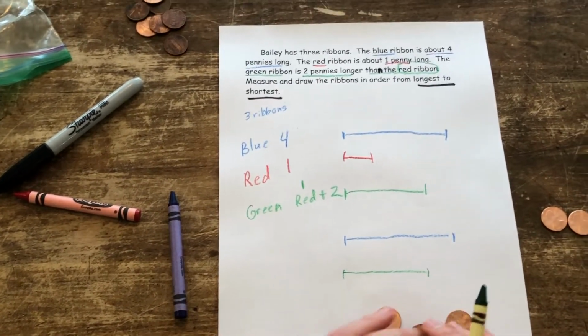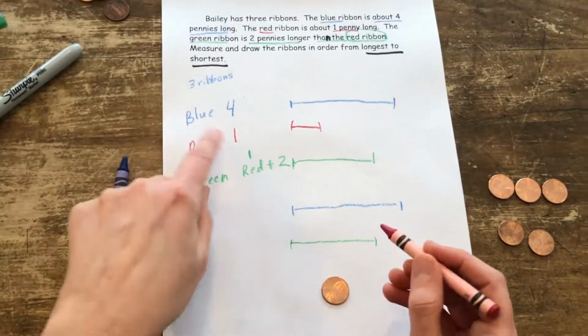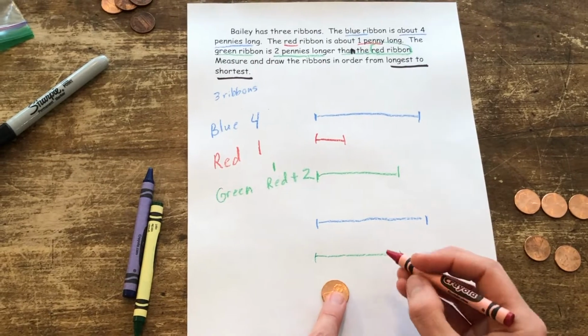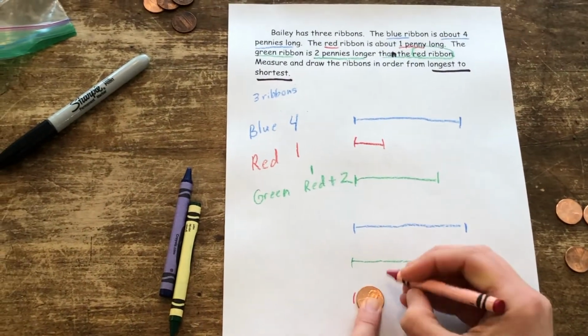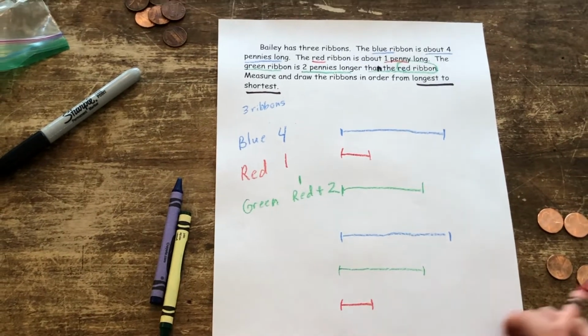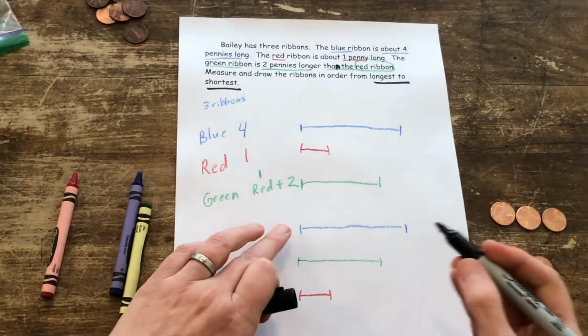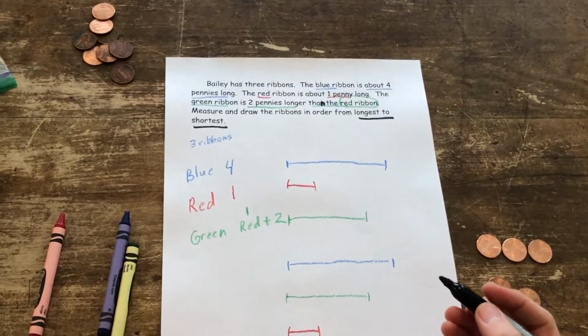And that means our last shortest line has to be the red line, my friends. And it is 1 penny long. So I'm going to hold my penny in place. I'm going to make my line, and draw my lines across. And now there's only one thing left for me to do. I need to write my labels. So the blue line is the longest. Blue line is the longest.